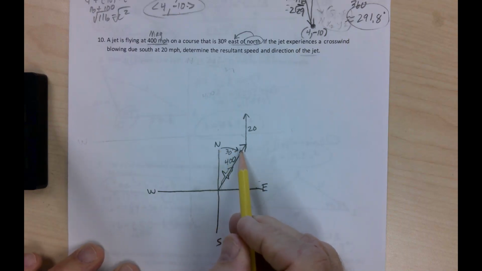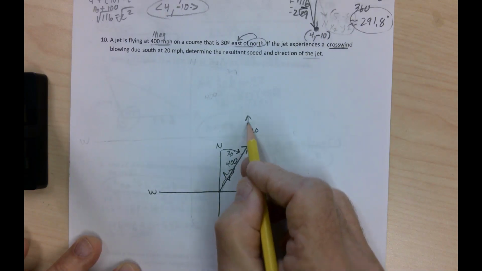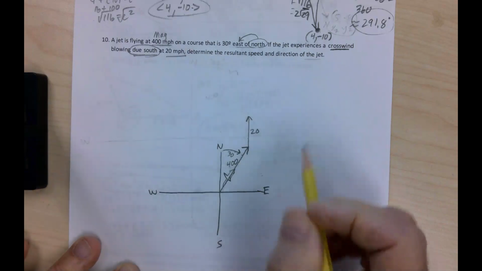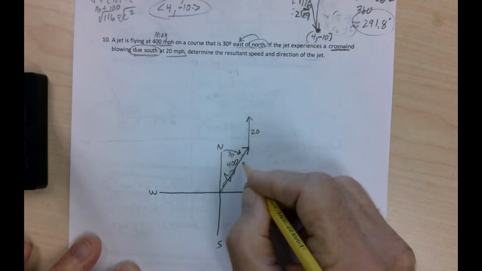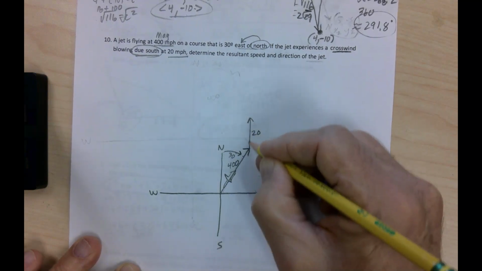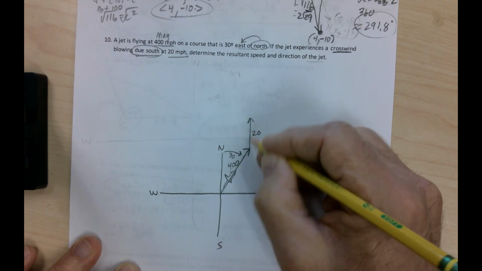And there's a crosswind, which is a little bit strange, but it's a wind coming due south, right out of the south. That's what that means, 20 miles an hour. So notice this is 400, this is 20. This is way longer than it should be. Should stop right there, but then my triangle wouldn't really be clear.